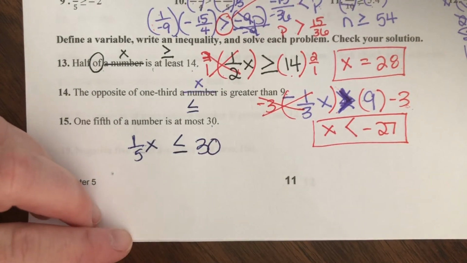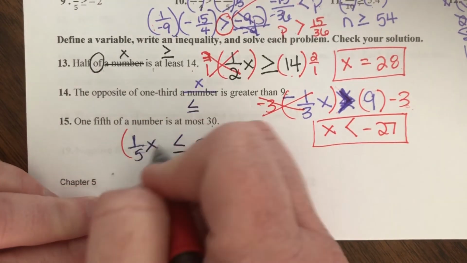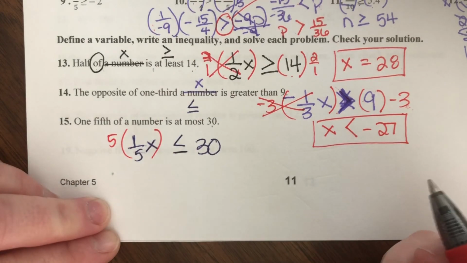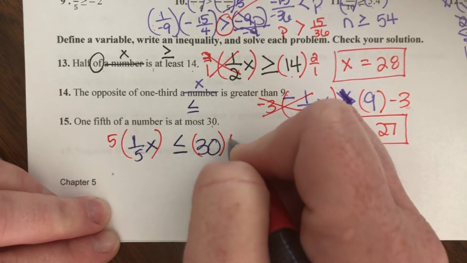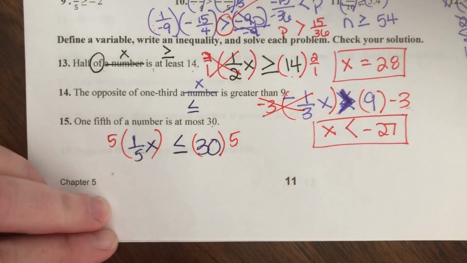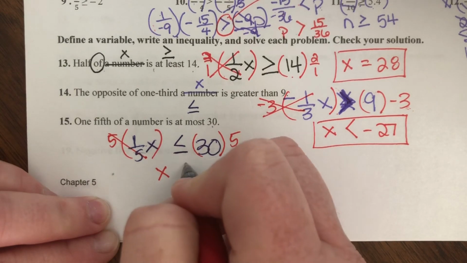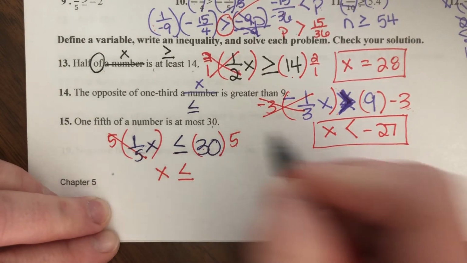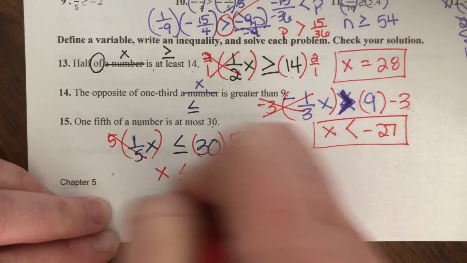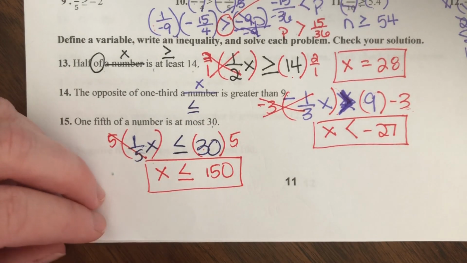So now we want to solve it. This is our inequality. Now we solve. To get rid of 1/5, I multiply by the reciprocal, which is 5/1. Multiply this side by 5/1. I'm multiplying both sides by a positive, so my sign will not change. These cancel. X, sign stays the same. 30 times 5 is 150. All right, if you guys have questions, let me know.